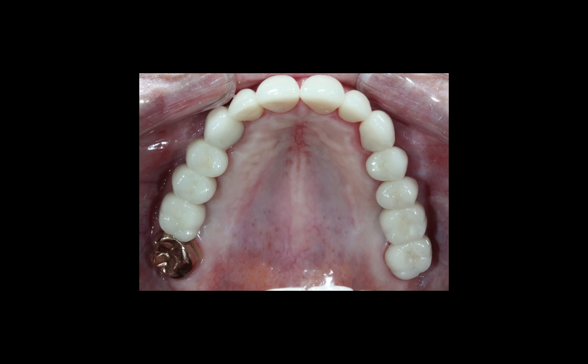This was the occlusal picture of this case. You can tell that there is not much layering, not much different type of characterization. She actually wanted it like that. She wanted white, and that's it. She didn't want any color, anything natural.